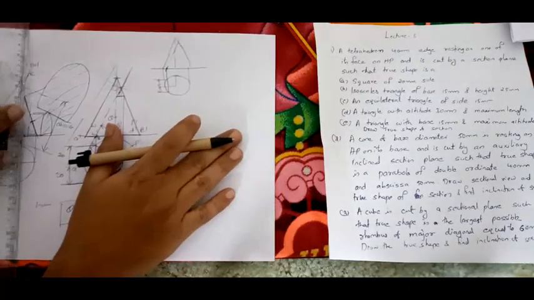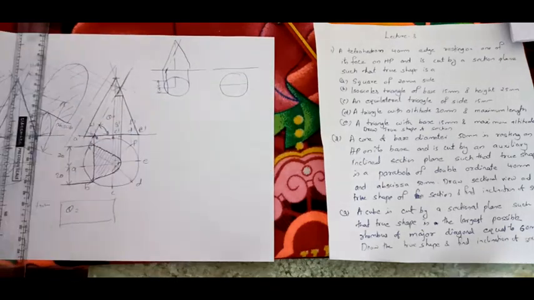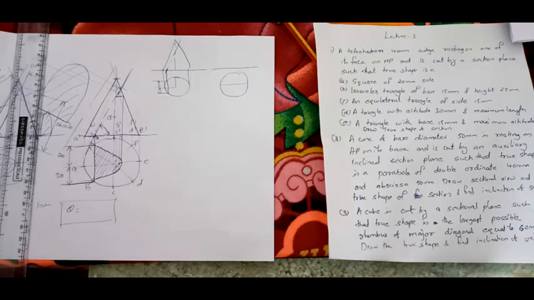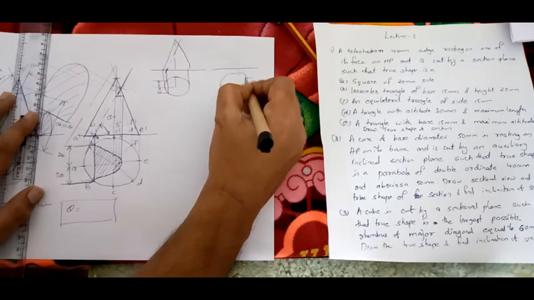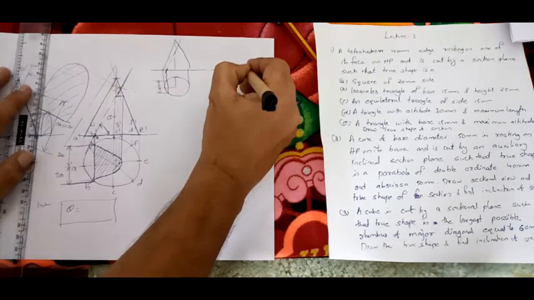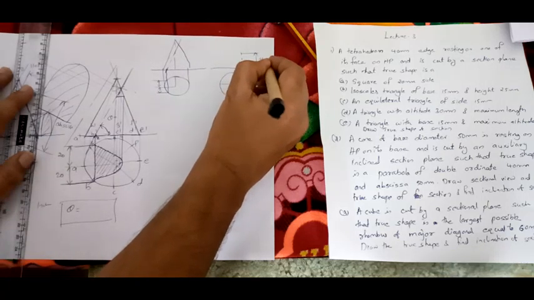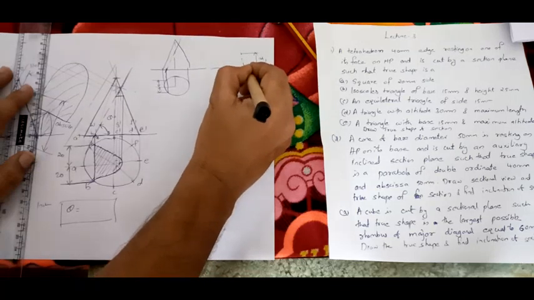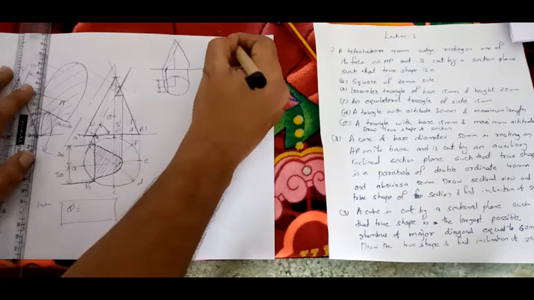First I will draw a cone here. The base diameter is given. Now if they have given the double ordinate, what you have to do? You have to cut like this. Now they have given the abscissa. Take the abscissa distance here. Once you have obtained this point, passing through this point, project upwards, find the height and complete it.